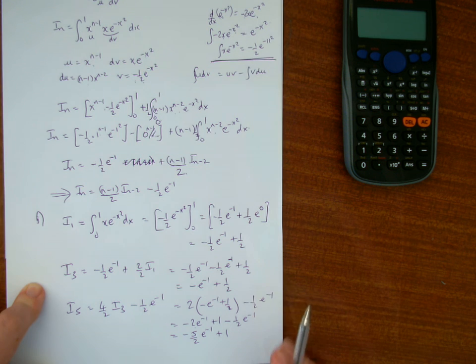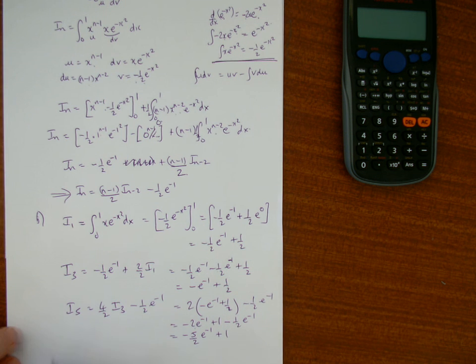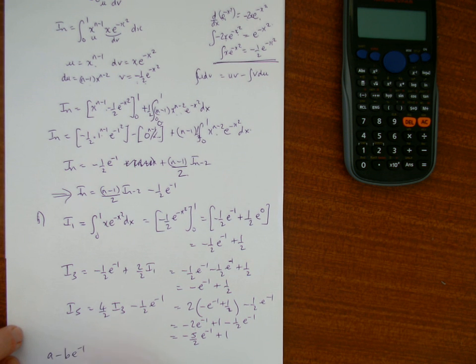And it tells me the format is a minus b e^(-1), so a will equal 1 and b will be 5 over 2.